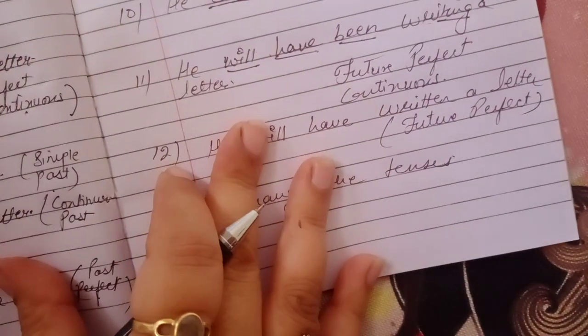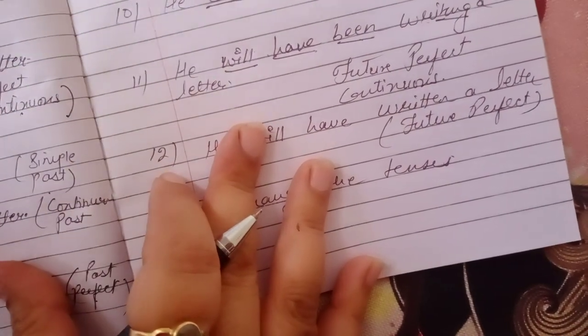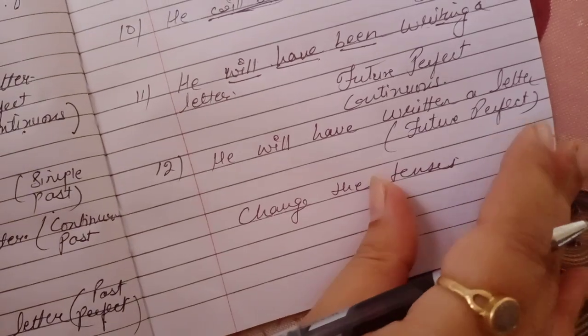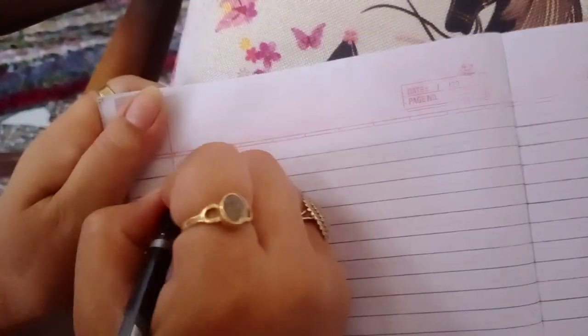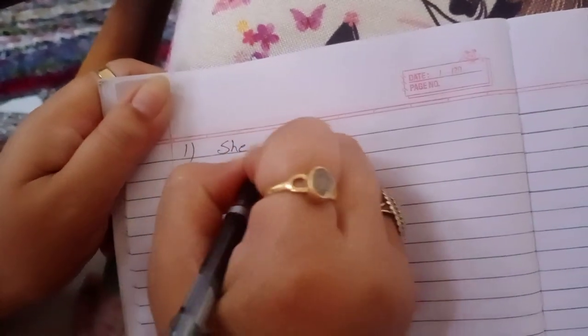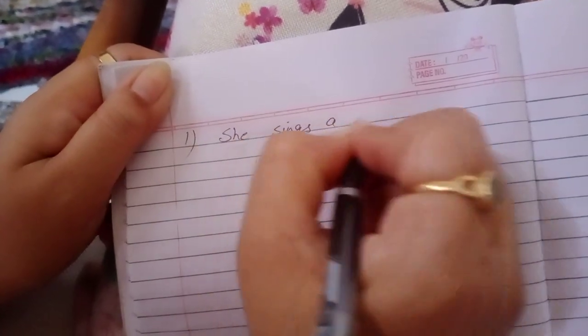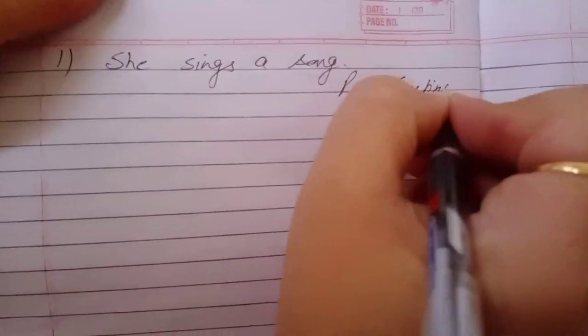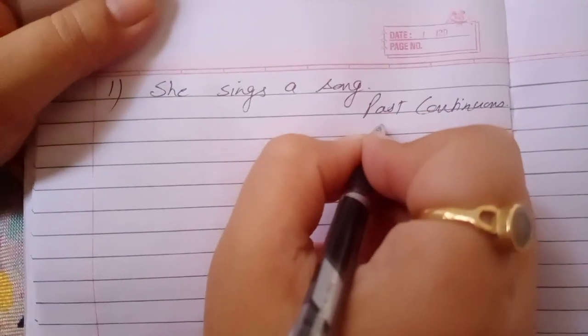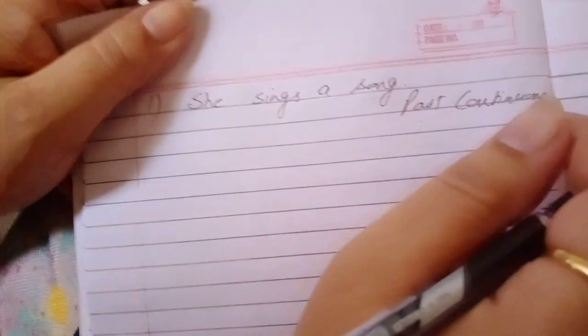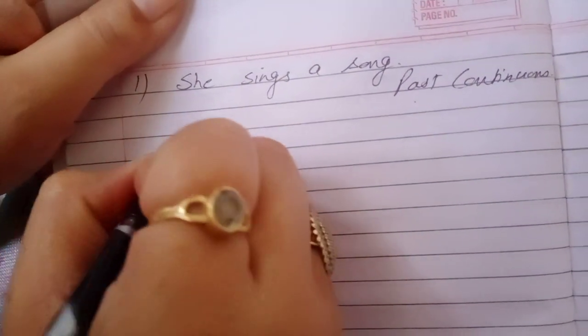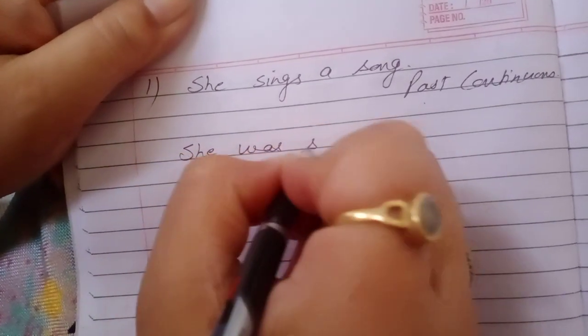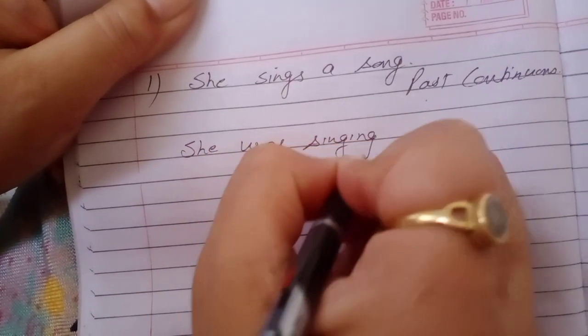Now I will take one more example. For example, she sings a song. Change into past continuous tense. Now immediately what you will remember? The rule of past continuous tense: was, were plus ing to the verb. She was singing a song.